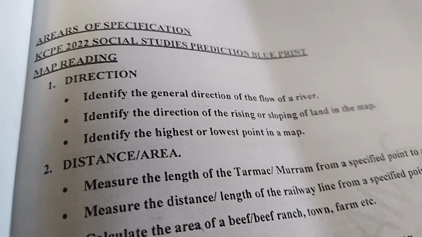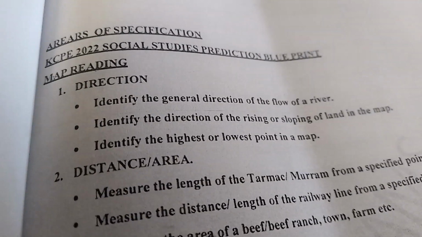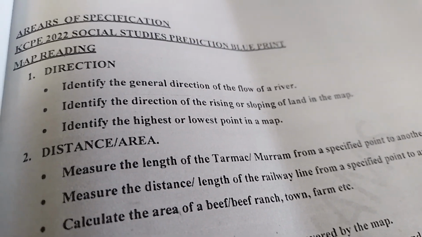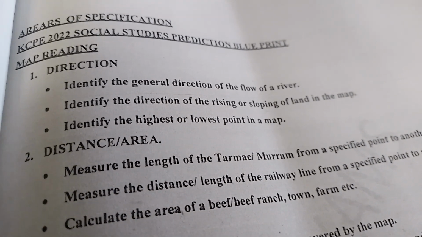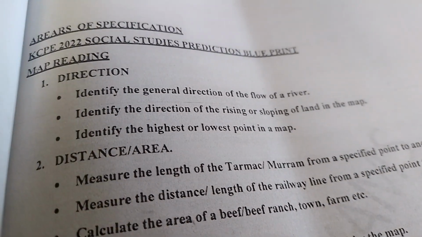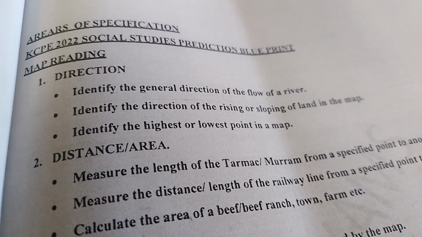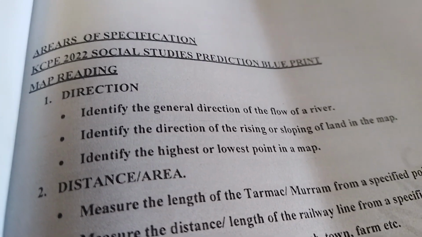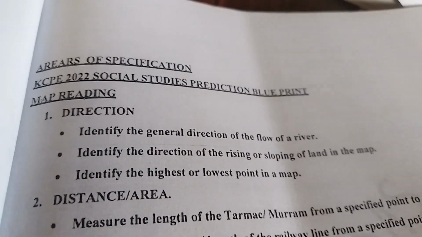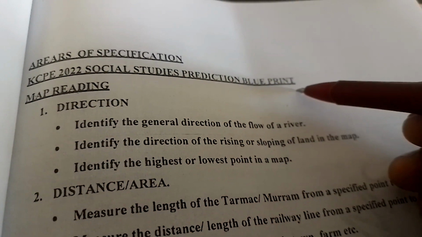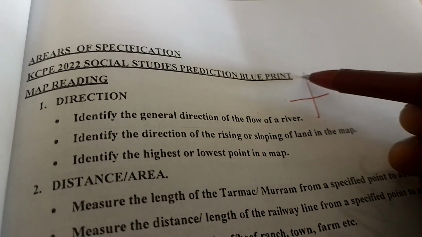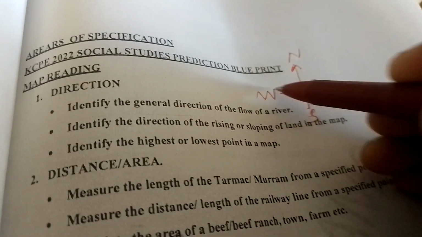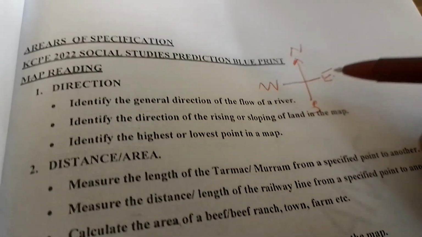Now, for KCPE 2022 under map reading, we are expecting a question on direction. It's a common question that we expect. Maybe they ask you to identify the general direction of the flow of the river, or the direction of the rising or sloping of the land in the map, or identify the highest or the lowest point of the map. Mostly we say the learner should draw a compass direction that covers three quarters of the map. Then, after doing all the interpretation, a learner should be able to answer questions on direction.